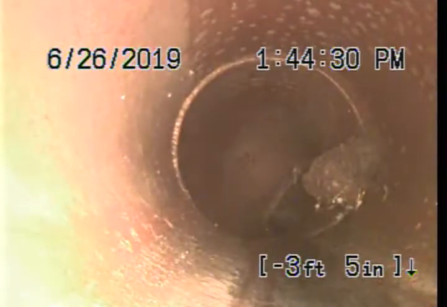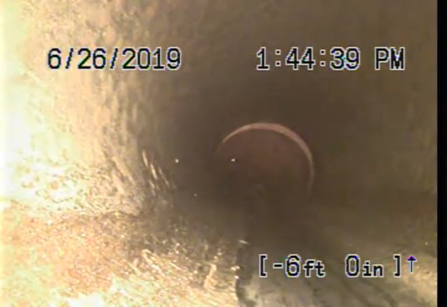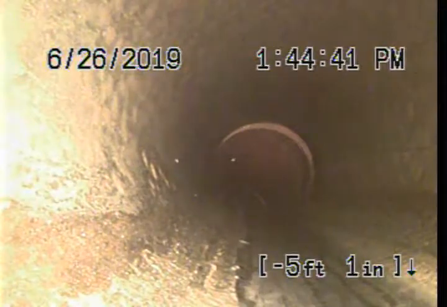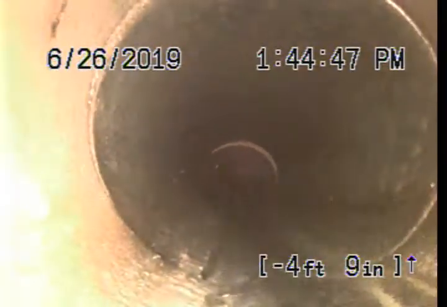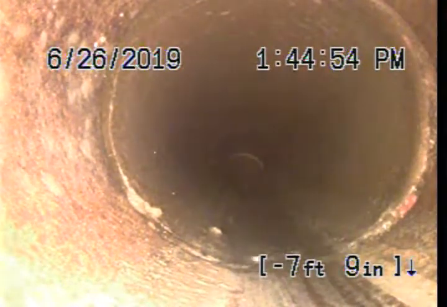Now, the pipe material that we're in right now is a pipe material known as vitrified clay. Vitrified clay has a long service life expectancy. However, it is more susceptible to damage during earthquake and seismic activity, and it also has a tendency to let in roots at the joint areas. We didn't see a whole lot in the way of roots in this pipe.